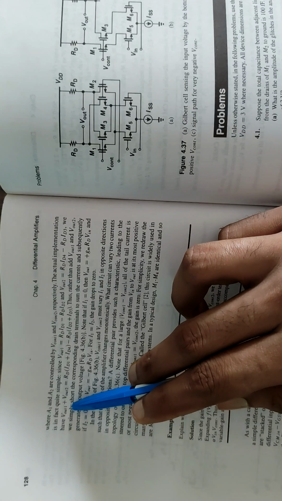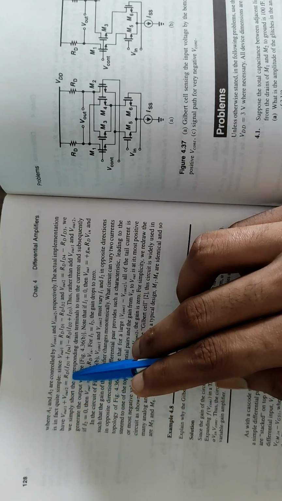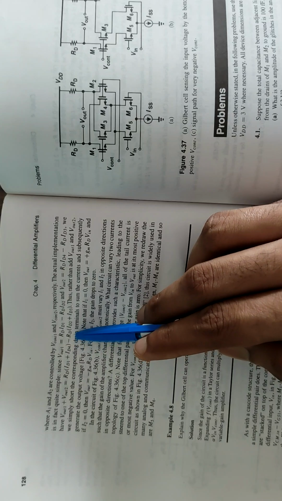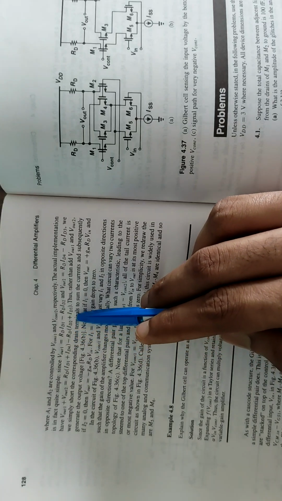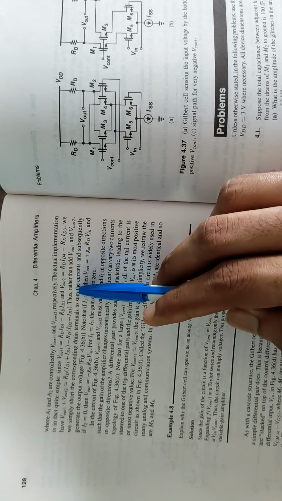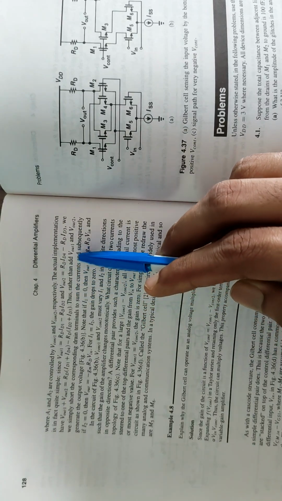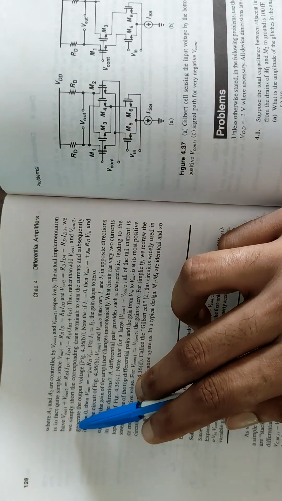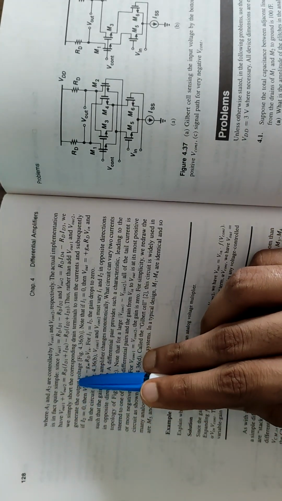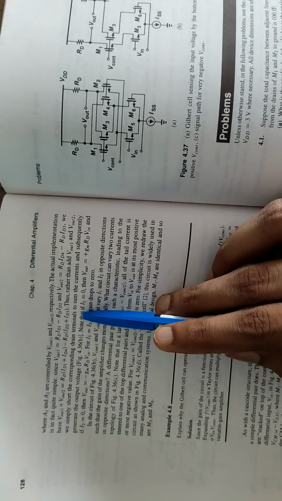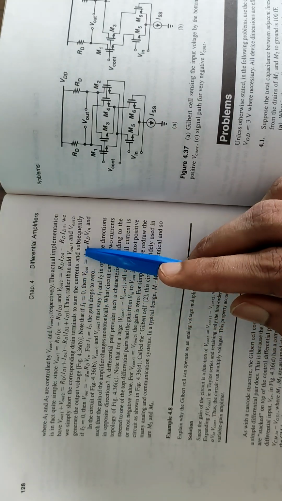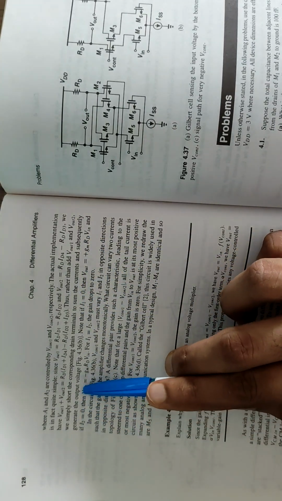We have V_out1 + V_out2 = R_D (I_D1 + I_D4) - R_D (I_D2 + I_D3). Thus rather than add V_out1 and V_out2, we simply short the corresponding drain terminals to sum the currents and subsequently generate the output voltage.